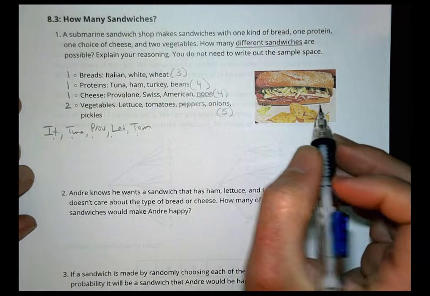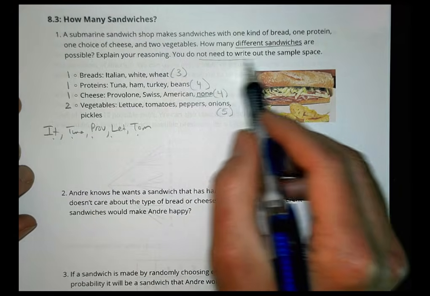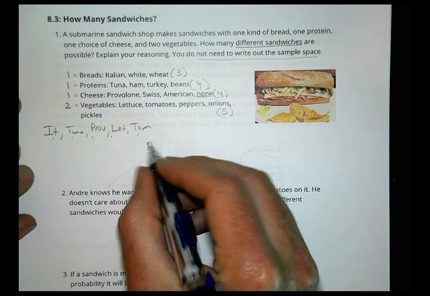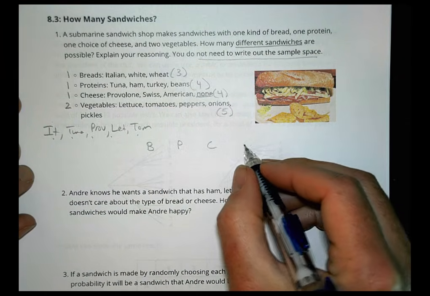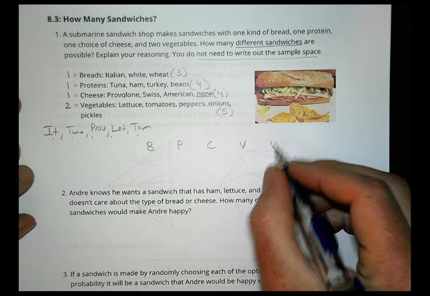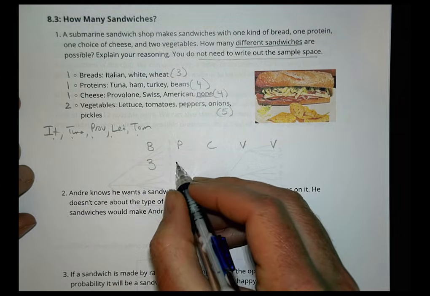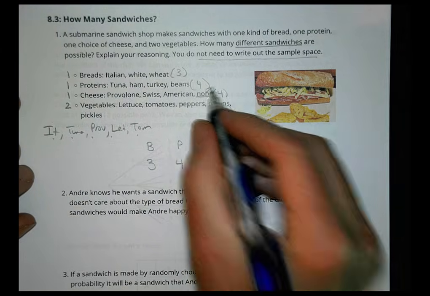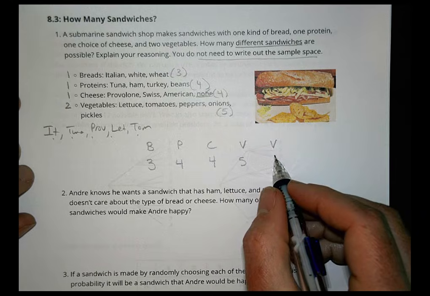Okay, so in terms of different sandwiches, it says you do not need to write out the sample space, so don't write it out. We can see that we have bread, we get a protein, we get a cheese, and we get a vegetable, and we get another vegetable. So what do I have? I have 3 choices for bread, 4 for protein, 4 for cheese, including the none, and I have 5 choices for vegetables, and then I have 5 choices for vegetables.